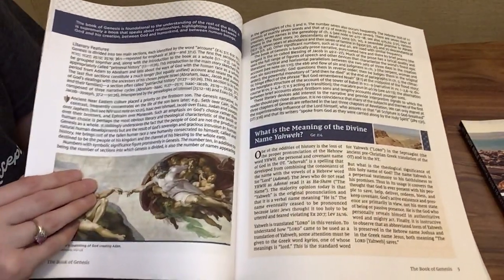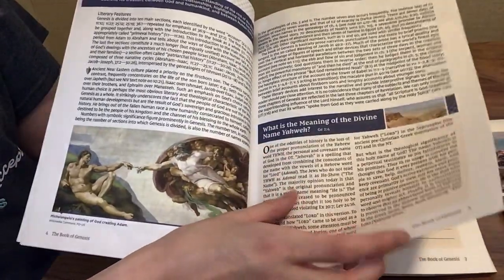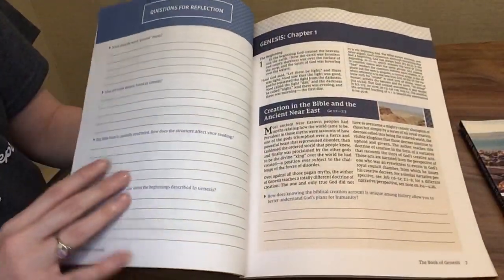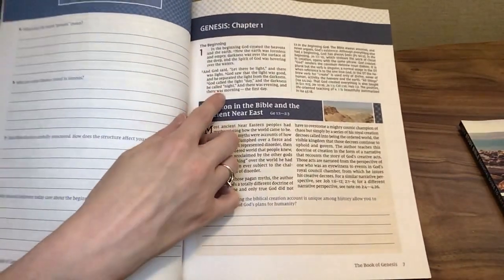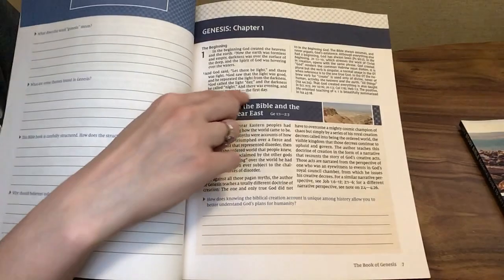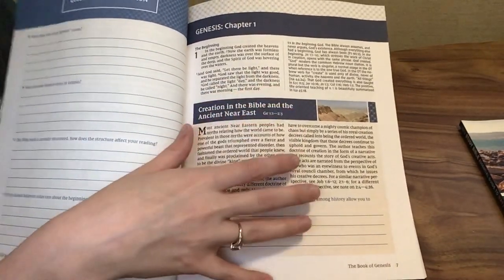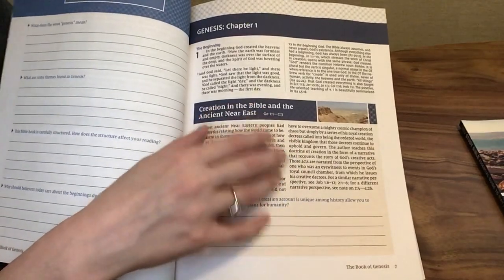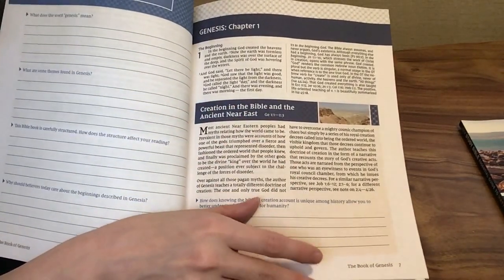We get literary features, an article, What Is the Meaning of the Divine Name Yahweh, and then some questions for reflection. Here's where we actually get into the scripture. This is a double column text. You can see it's above here, and then the study notes or the articles are down here below. And this is a 10.5 font again.